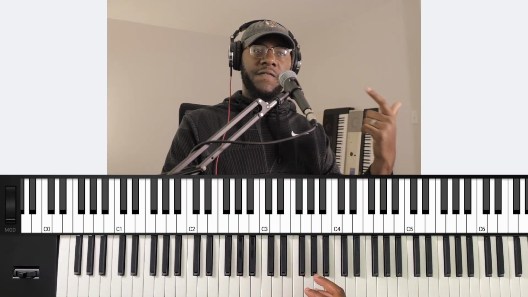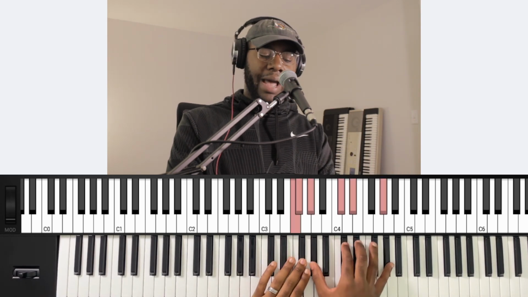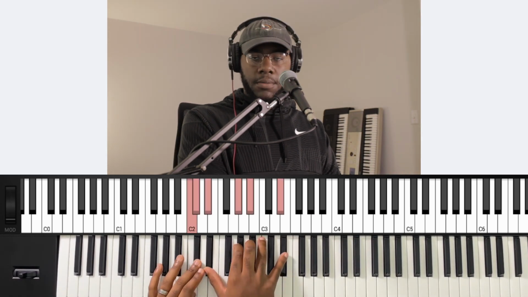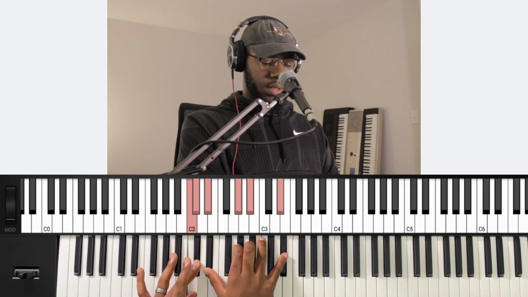And once you start getting familiar with these sus2, sus4 chords, you can start hearing them. You would realize that these are actually the same chords, just for different scale degrees, right?